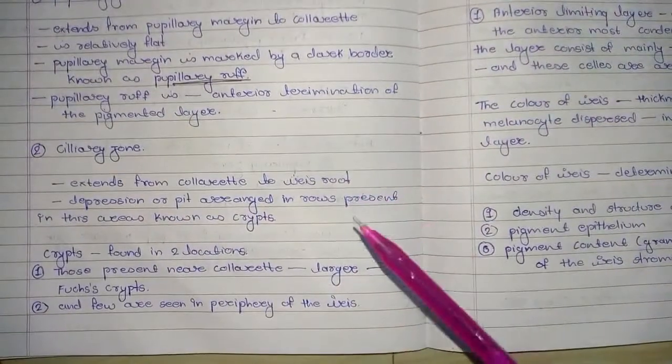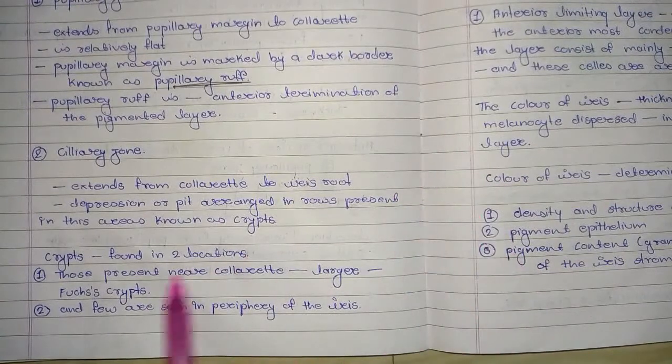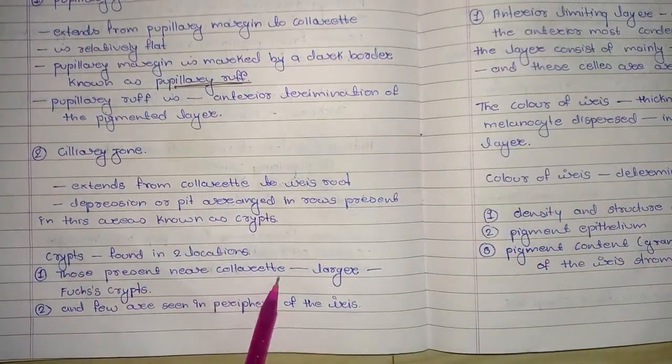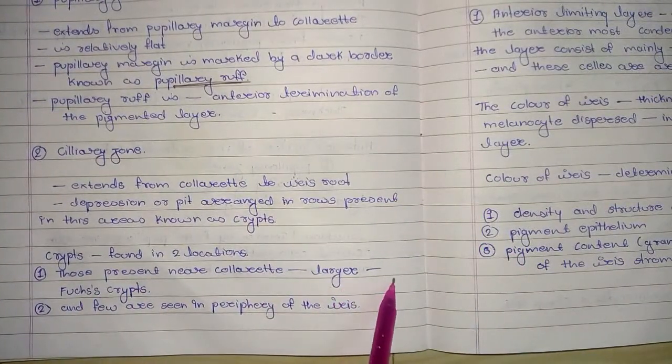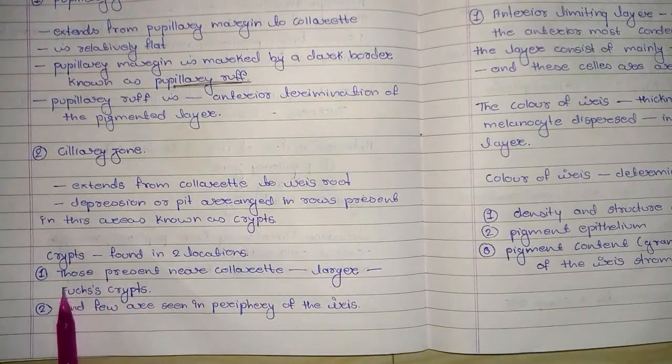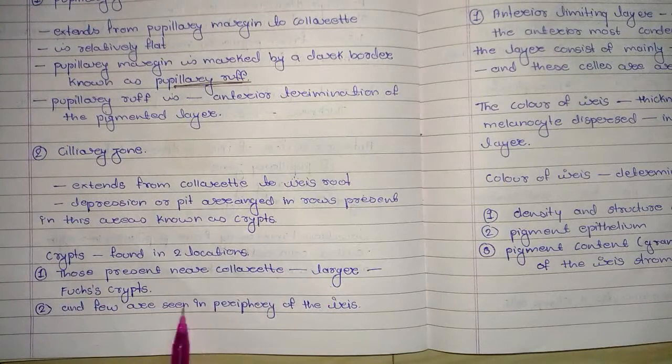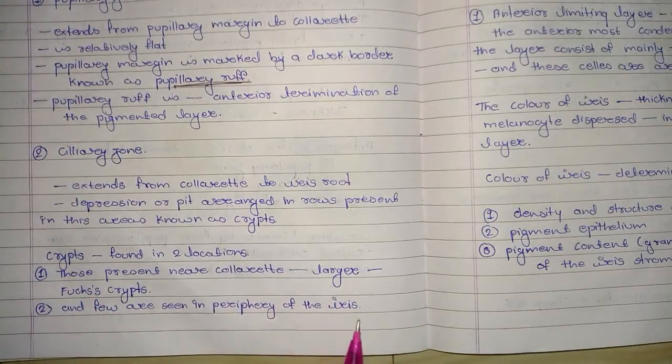These crypts are found in two locations. First, those present near the collarette are relatively larger and are known as Fuchs crypts. And second, a few are seen in the periphery of the iris.